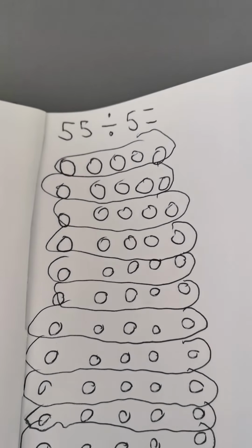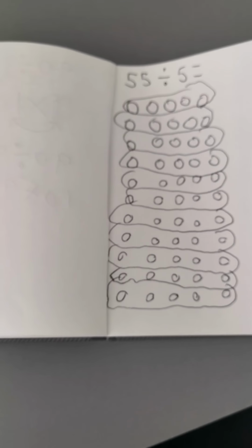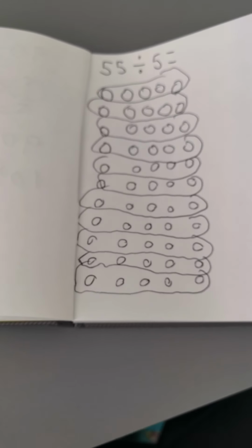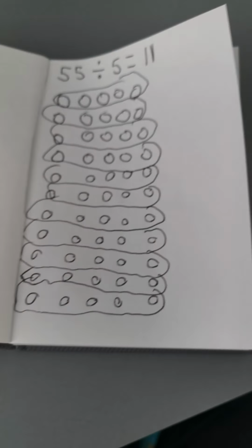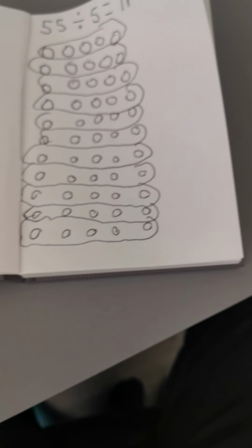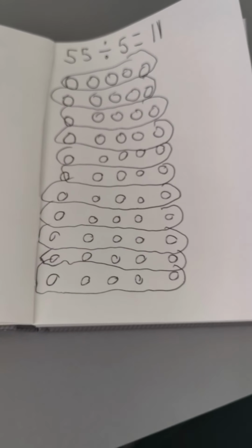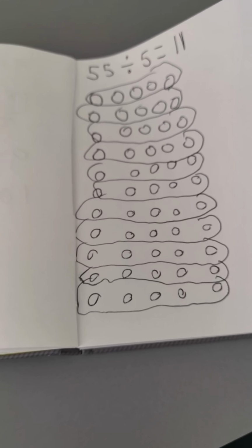So if that shop is packing bananas into groups of 5 and they've got 55 of them all together, they will know that when they've packed them, they will have 11 groups of 5. So that's what we call division by grouping, as opposed to what we did before, which was division by sharing.